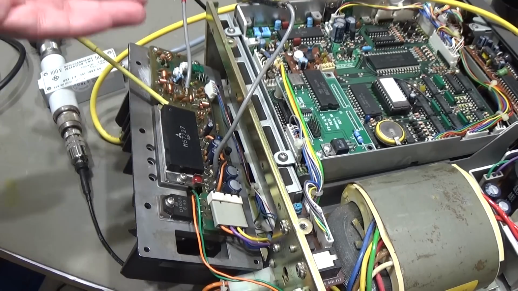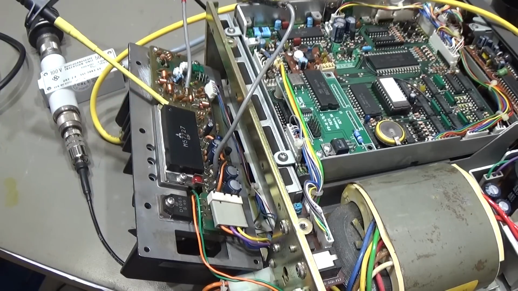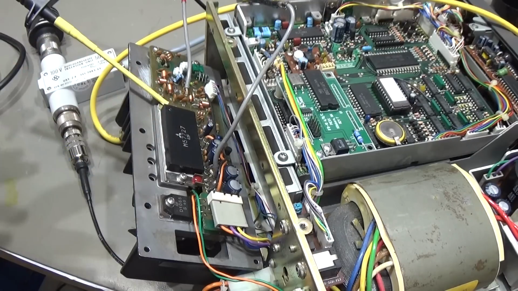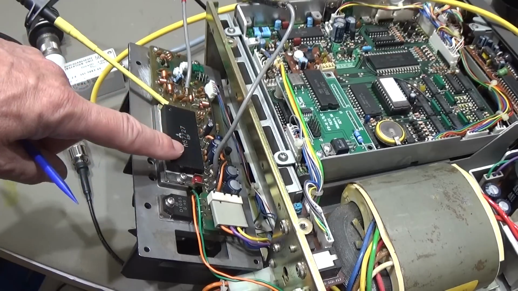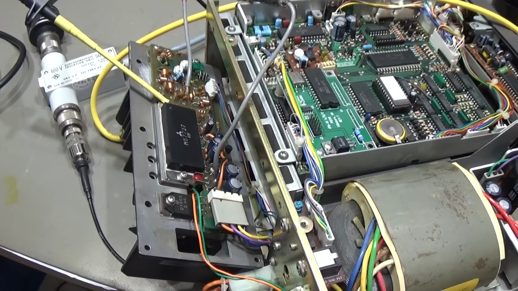So yeah, we do not really have a working hybrid module here, so most likely we need to replace it, which is well known that after a time these modules go faulty for many reasons.